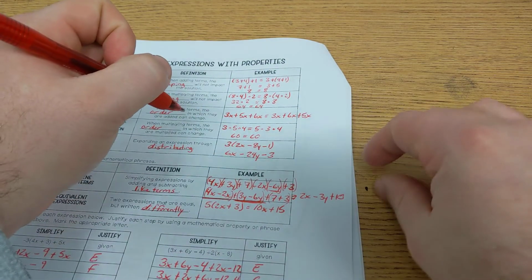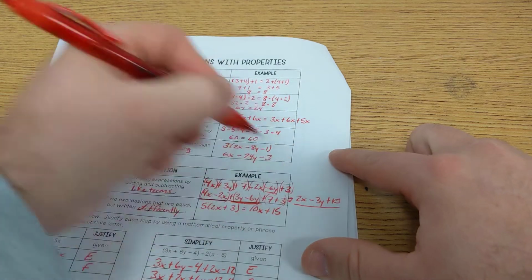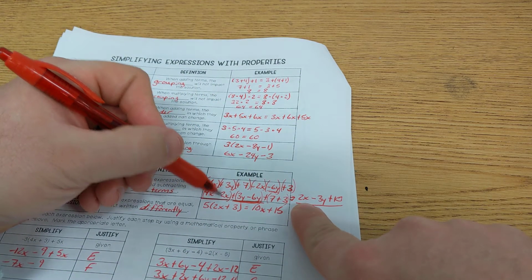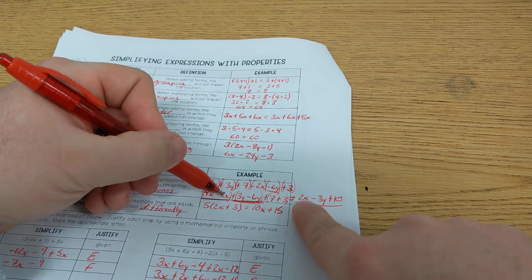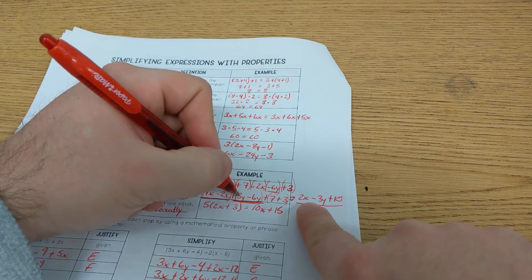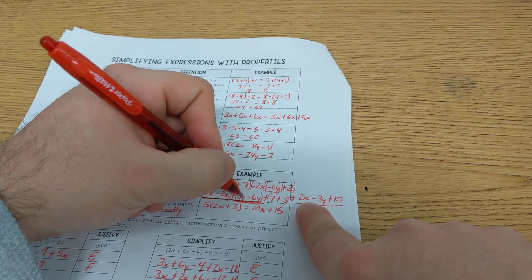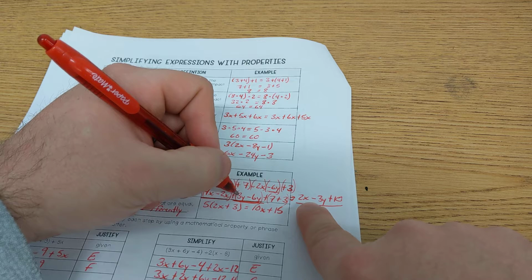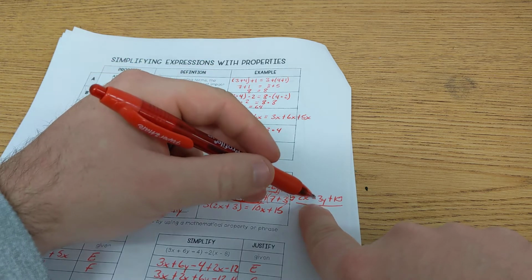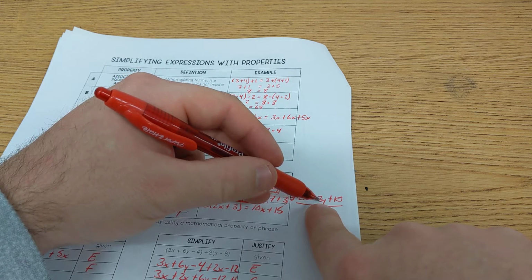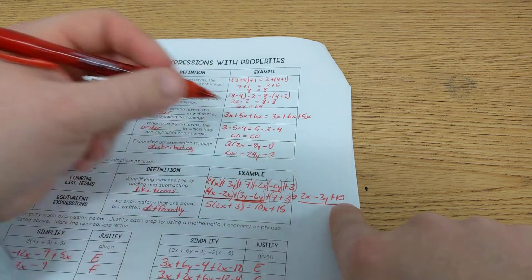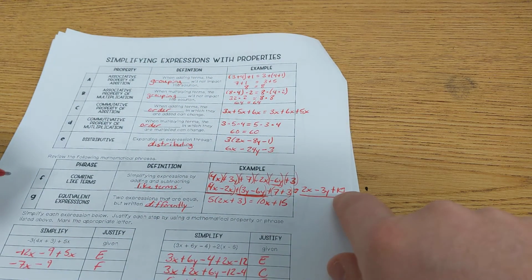Now I can combine like terms. So 4x minus 2x, well, 4 minus 2 is 2. I'll just bring my variable with it. 3y minus 6y, well, 3 minus 6 is negative 3, so minus 3y. And then I have 7 plus 3, which is 10.